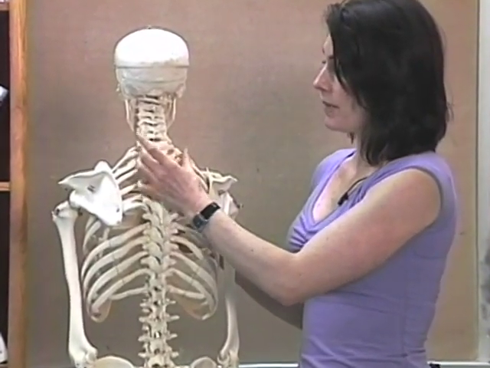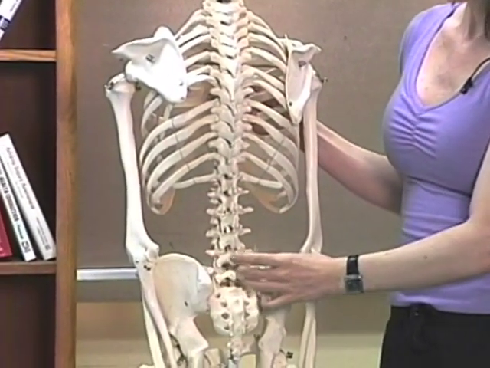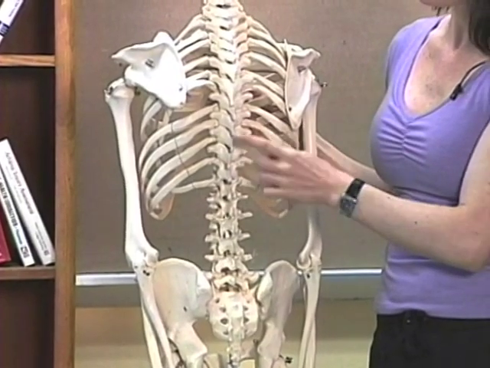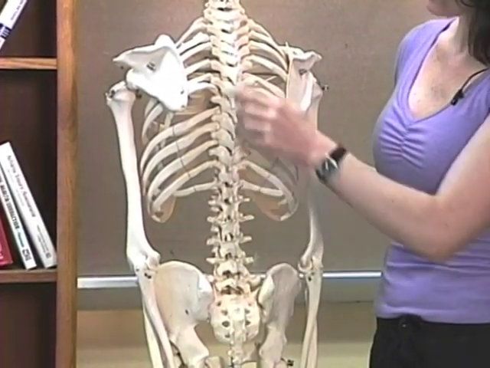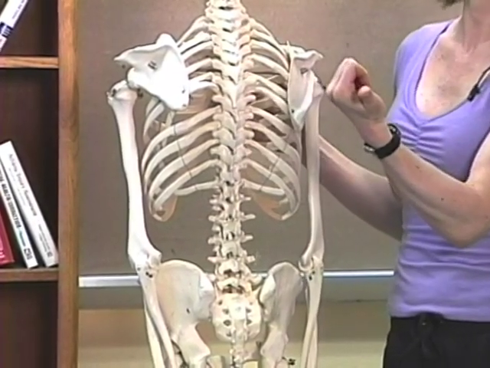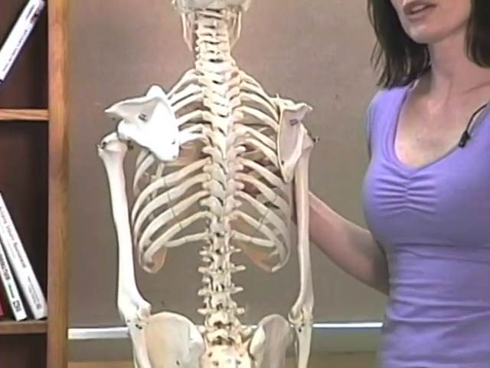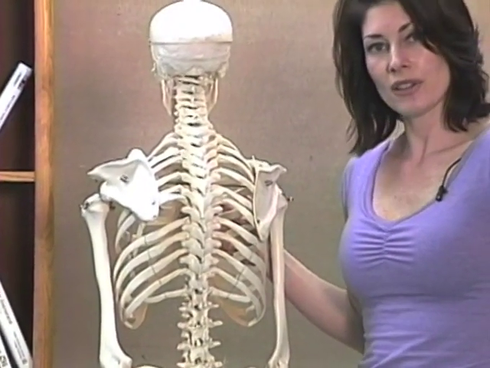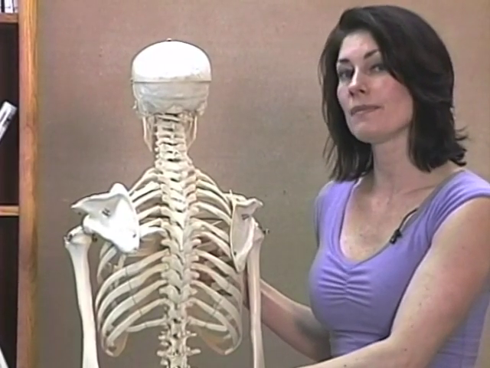And many of them run vertically up and down the spine and are attached to the spinous processes, which are these processes that point out posteriorly. And these processes are what we think of when we actually think of our spine and actually feel the spine. It's these spinous processes that we're actually feeling.